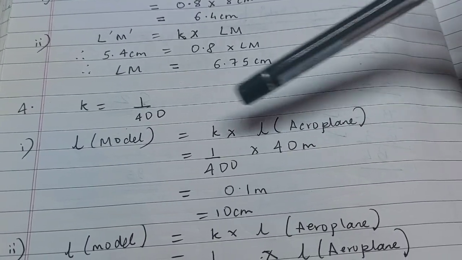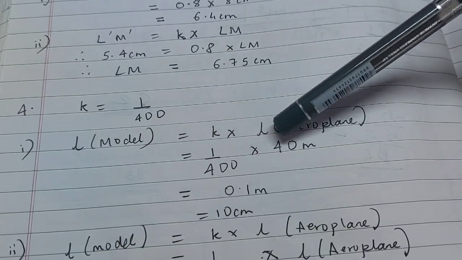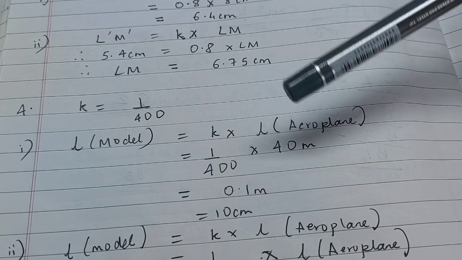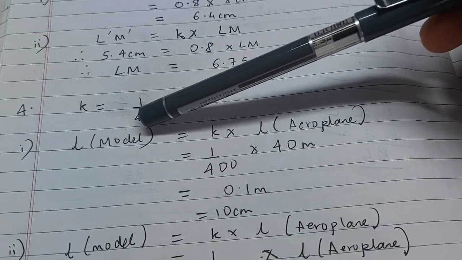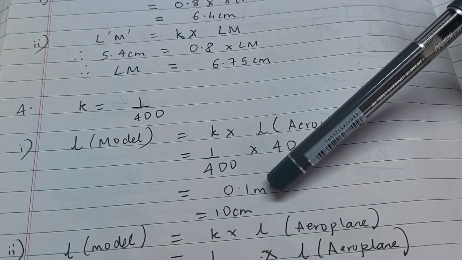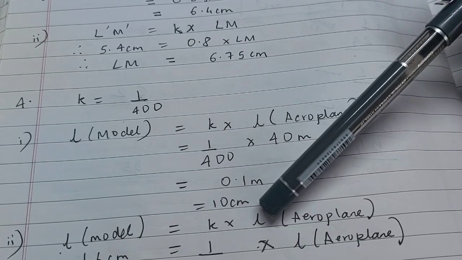So again, remember that if K's value is less than 1, it's always smaller length is equal to K times the larger length. So length of the aeroplane is given, 40 meters. So we get the length of the model as 0.1 meters. And it's convenient in the real world to talk about the length of models in centimeters, so convert it.